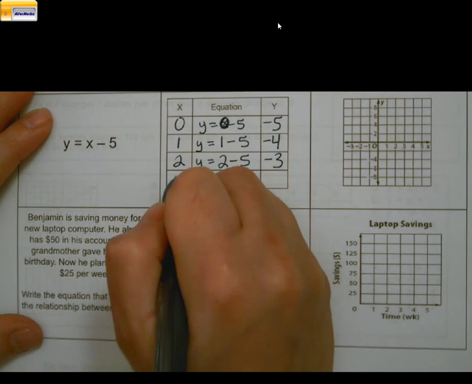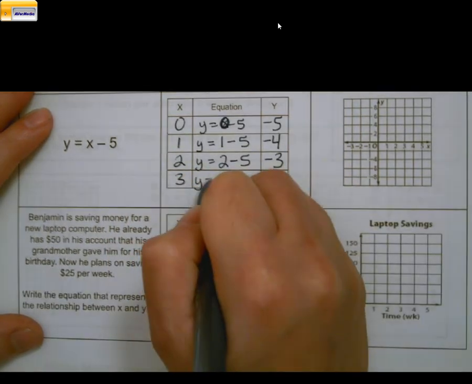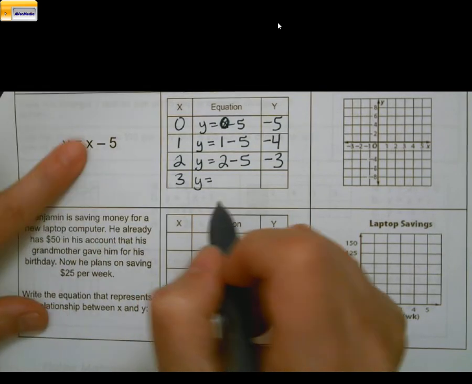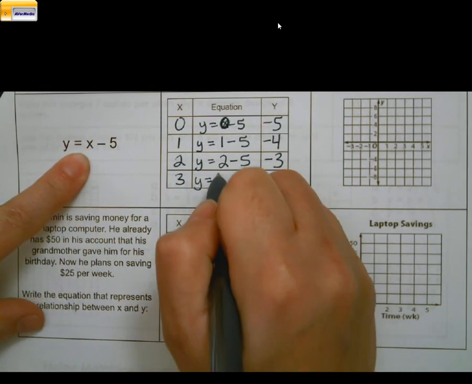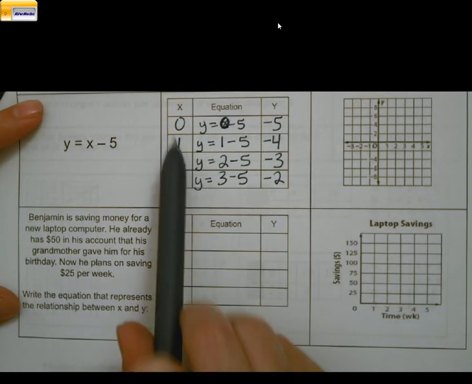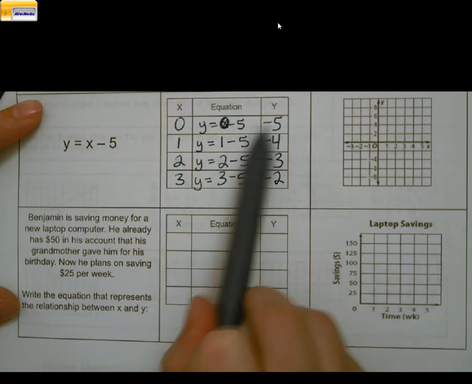Let's try one more. Let's try 3. So y equals, again, I'm plugging in this x value for the x in my equation, and I get negative 2. So now I have ordered pairs. My ordered pairs that I'm going to graph are 0, negative 5. And again, to graph, the x tells me how many to go over on my x-axis, and the y value tells me how far up or down on my y-axis I need to go.